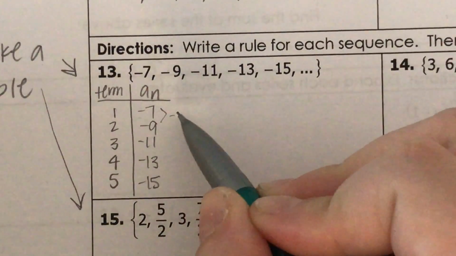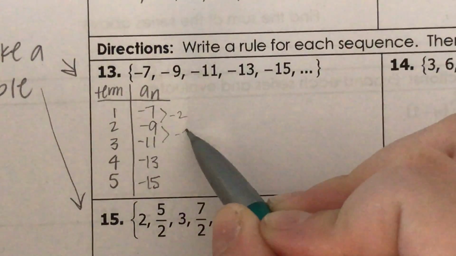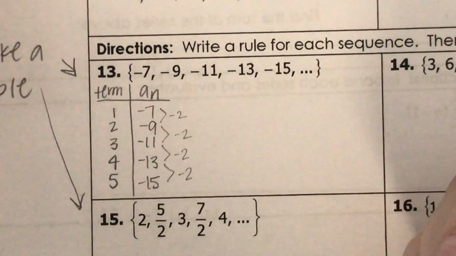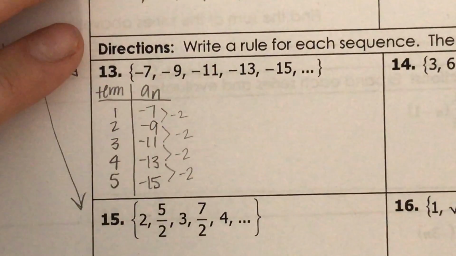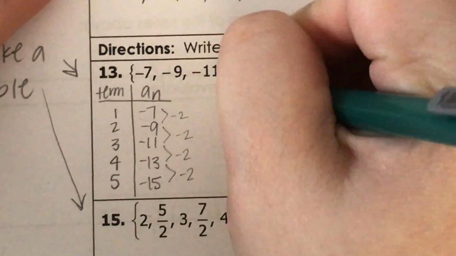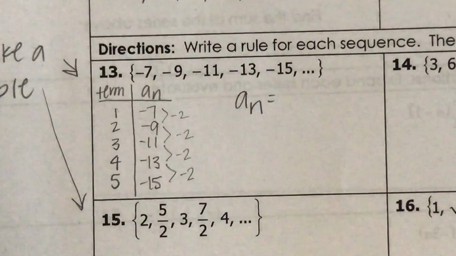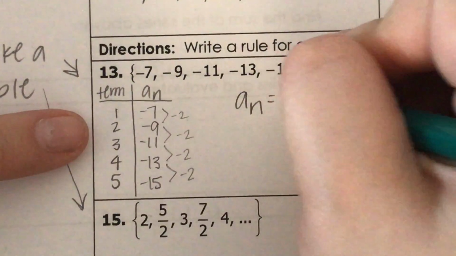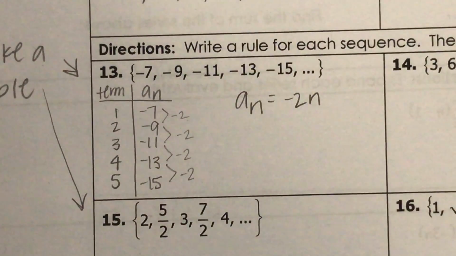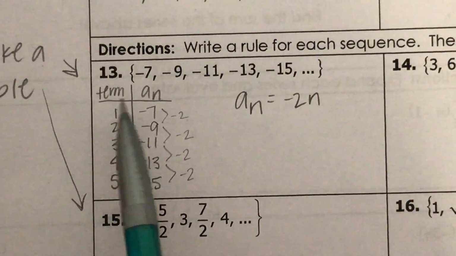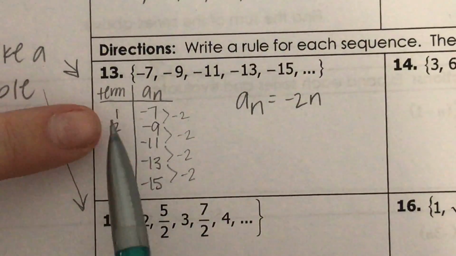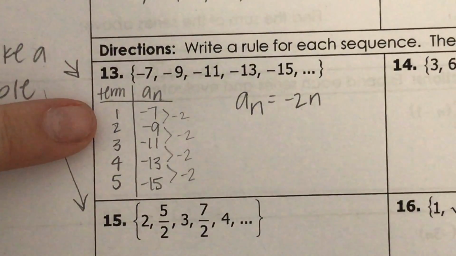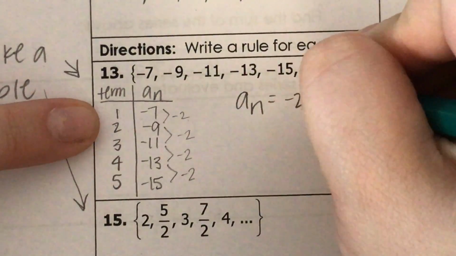So this one goes down by 2, down by 2, down by 2, down by 2. We have a common difference. Hooray! So that means our a sub n is we're going to take -2 times our term number, okay? But -2 times 1 is -2. How do I get from -2 to -7? I have to subtract 5.